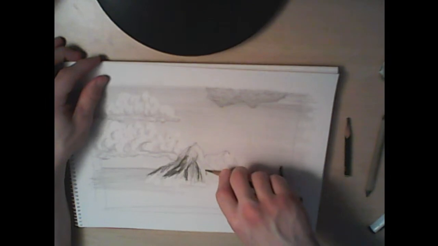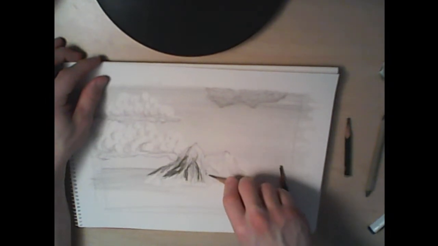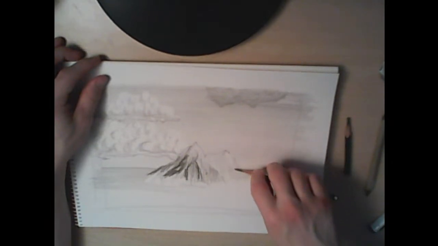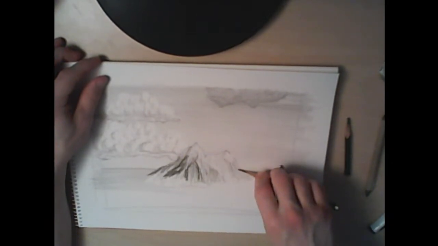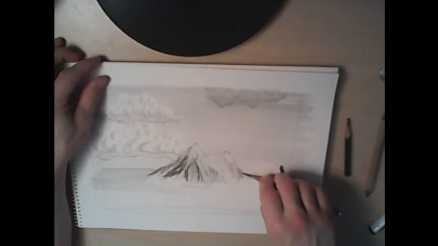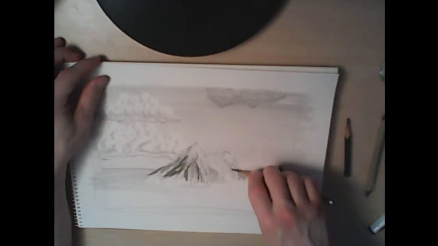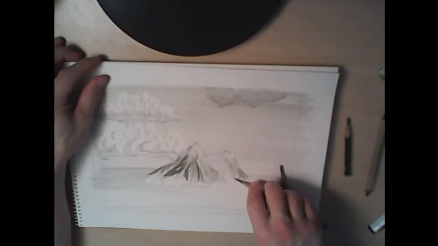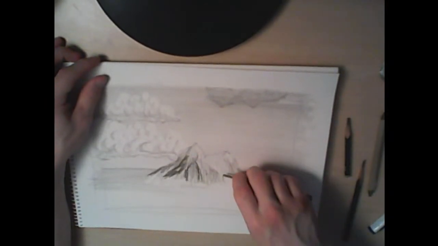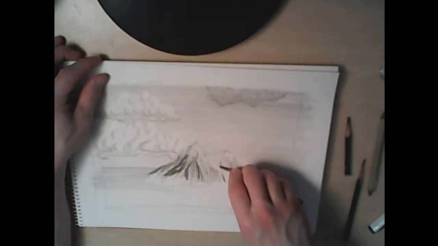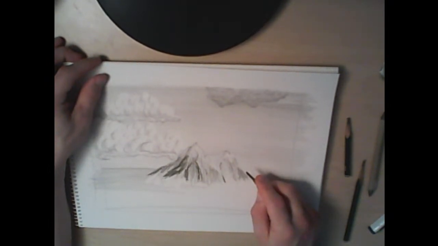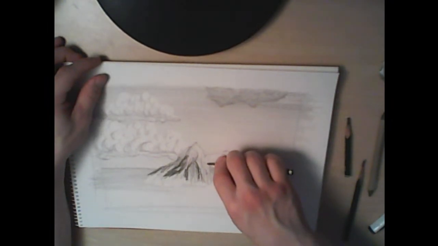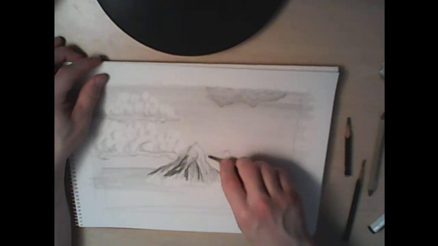And let me do the same thing for this side. Same thing right here. Some lines, some cross-hatched areas to convey a structure of the mountain. And on the left side of the mountain in the background, I'll do the same thing.